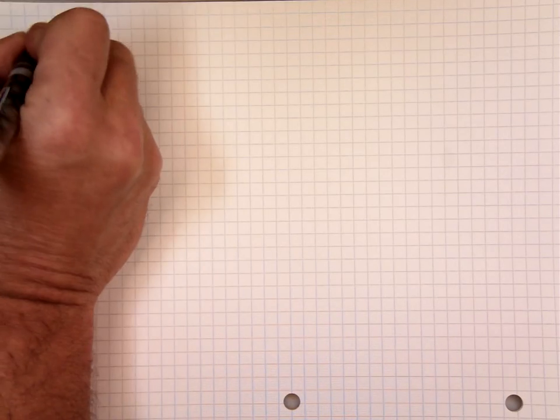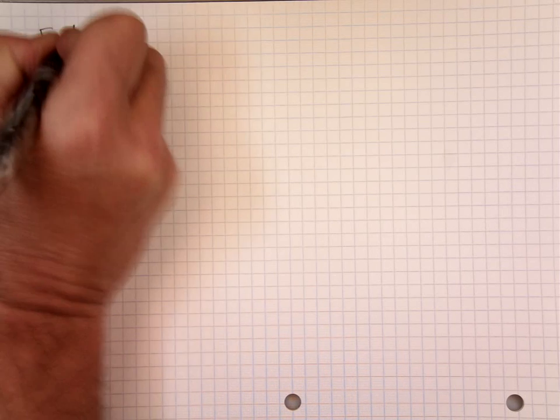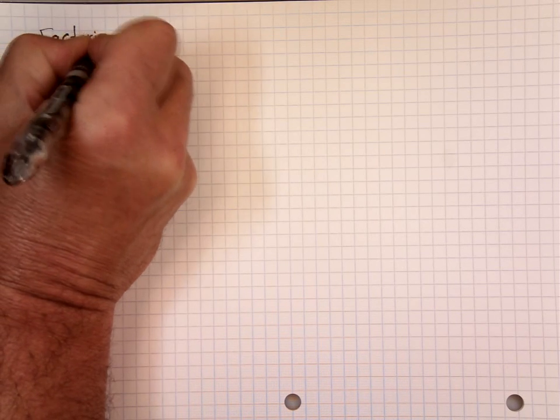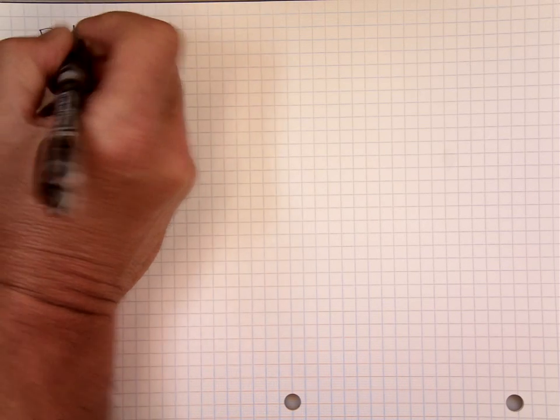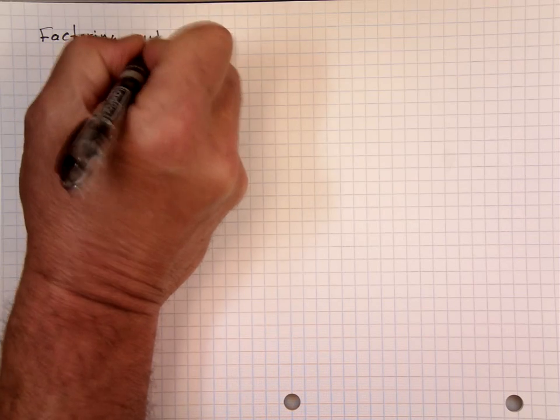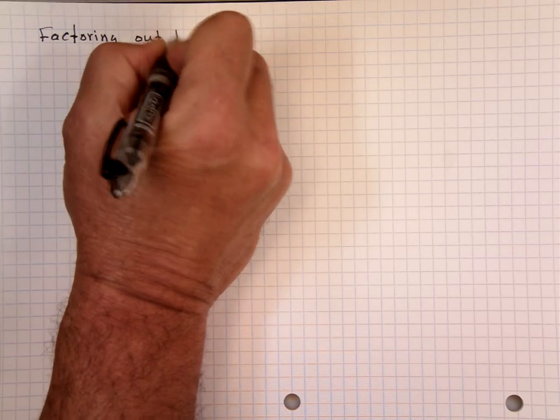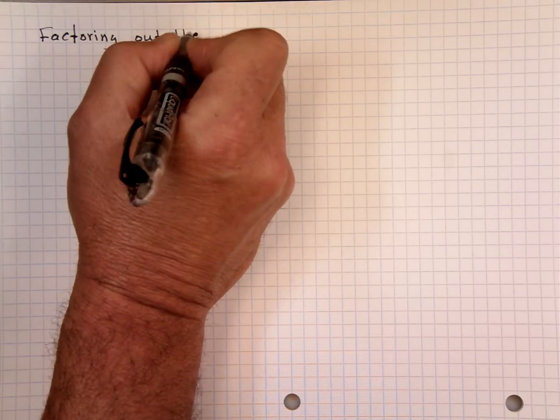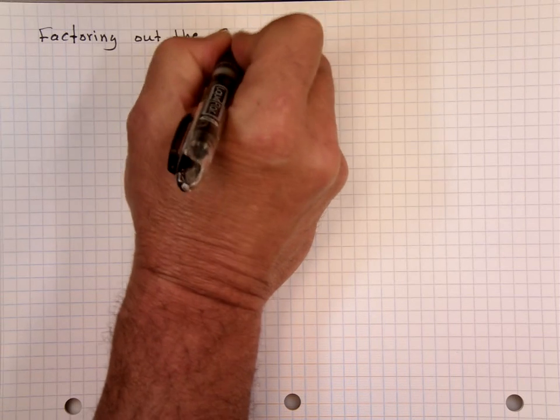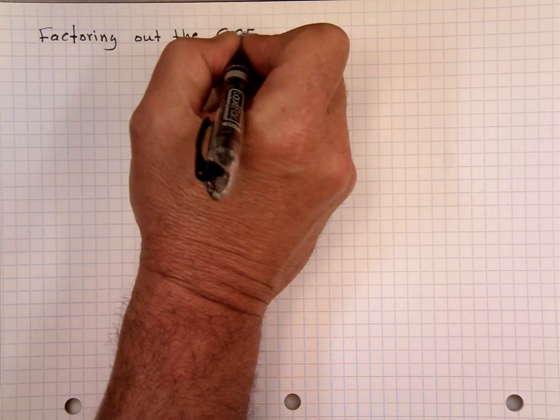So, factoring the greatest common factor, GCF, from a polynomial.